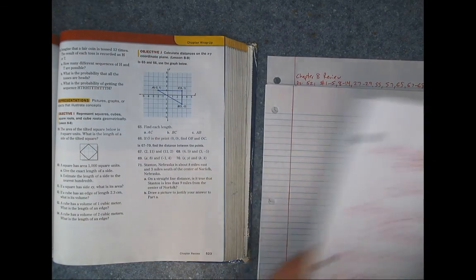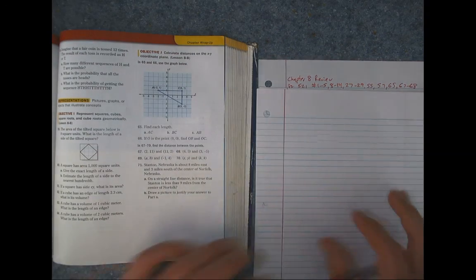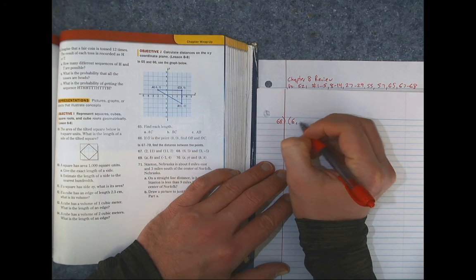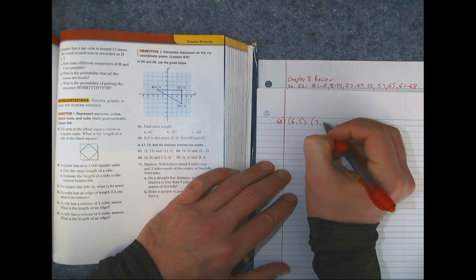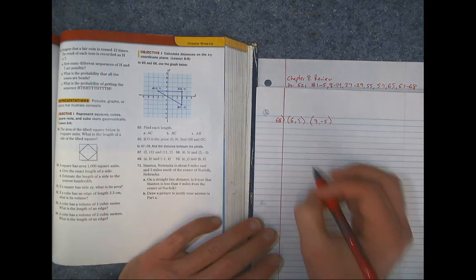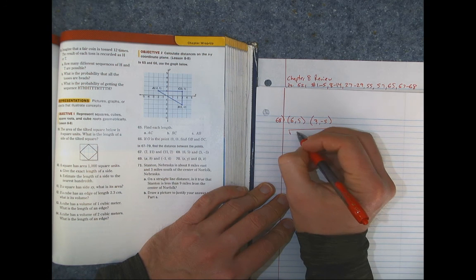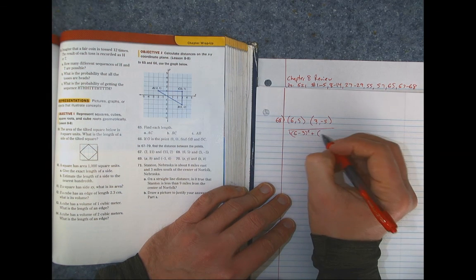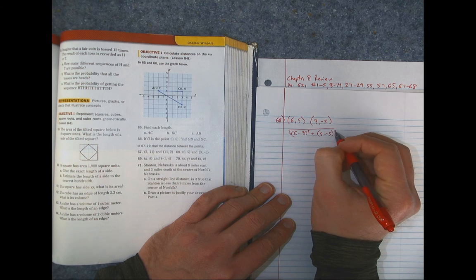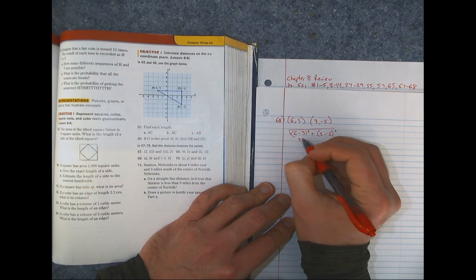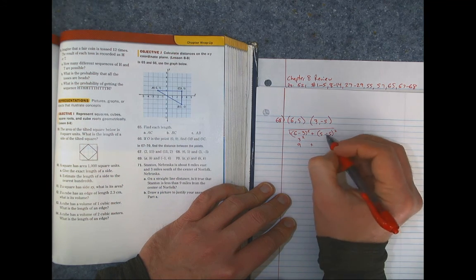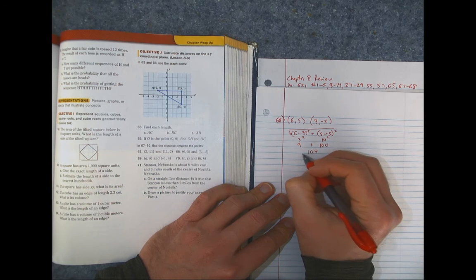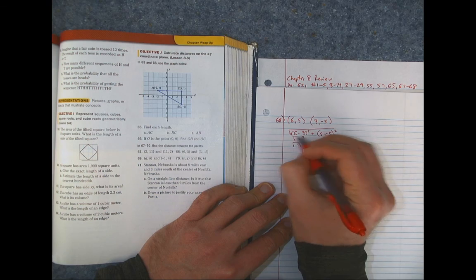All right, last question to do, number 68. So we're finding the distance from (6, 5) to (3, -5). So subtract your x's, 6 minus 3. Subtract your y's, 5 minus negative 5. So that's 3 squared or 9. And this is 10 squared or 100. Together, that's 109. And so we want to simplify that.